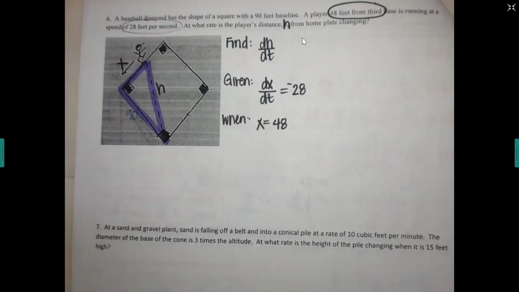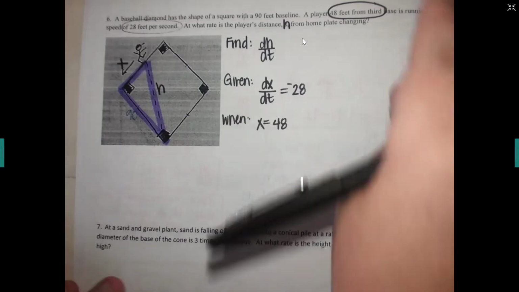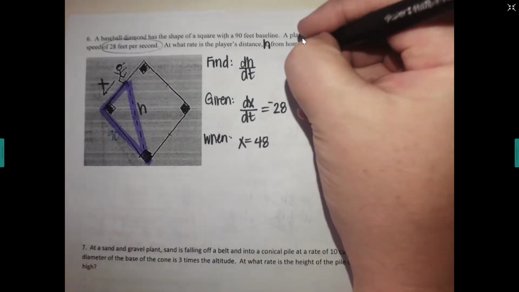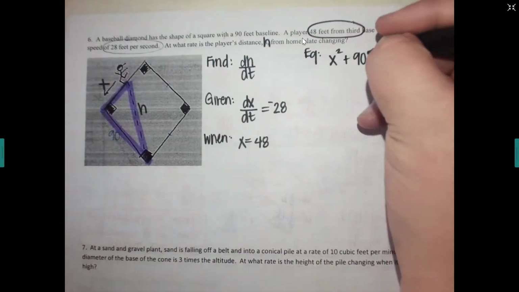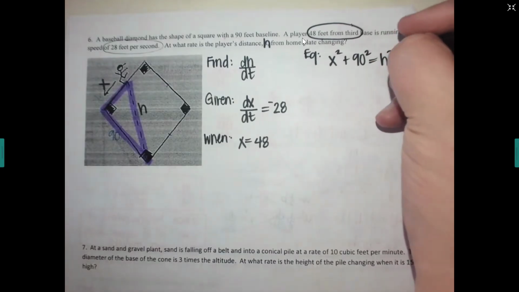It'd be x squared plus 90 squared equals h squared. Okay, once you've written that down, I want you to take the derivative. So the three sides of a right triangle, we're going to use Pythagorean theorem for that. So like we said, our equation is x squared plus 90 squared equals h squared.